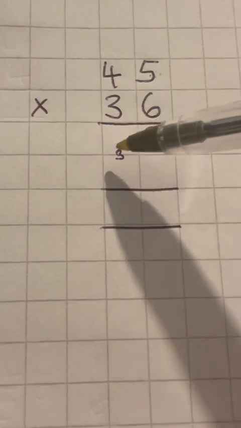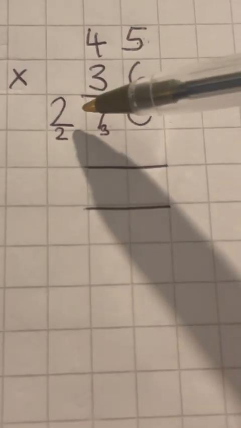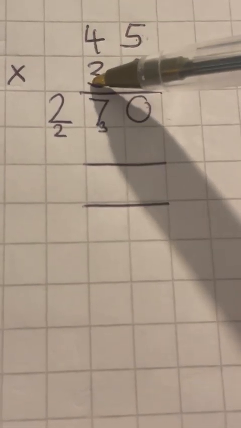Now I'm doing 6 times 4, which is 24, but I need to add my 3, which is going to make it 27. Okay, so my first number, which is 45 times 6, is 270. Now I'm going to do 45 times 30, and that's on the second row. Now, because the number is 10 times bigger, we always pop a 0 in here, and I call that my 0 hero because it helps me to get the numbers in the right place.